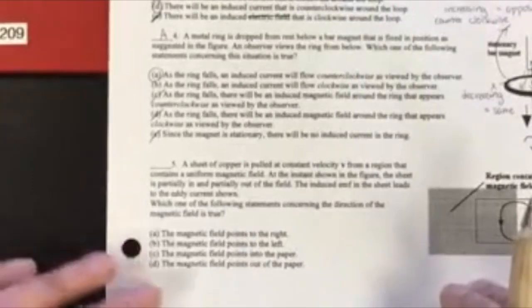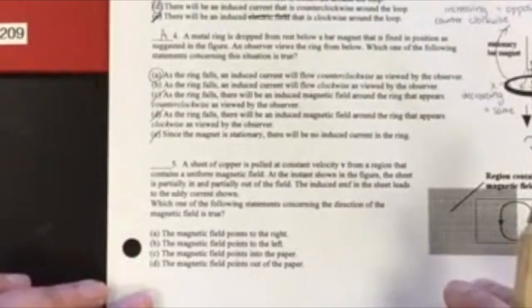Number 5, sheet of copper pulled at a constant velocity from a region.